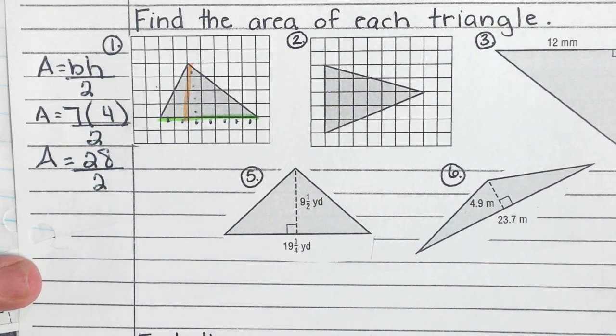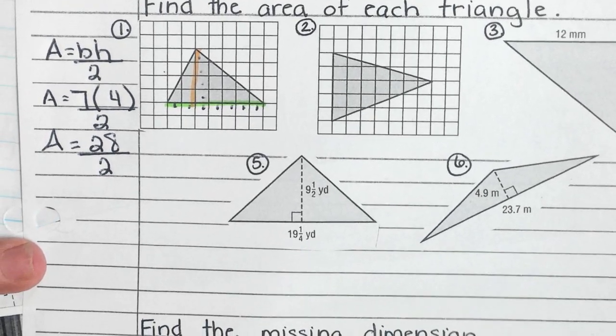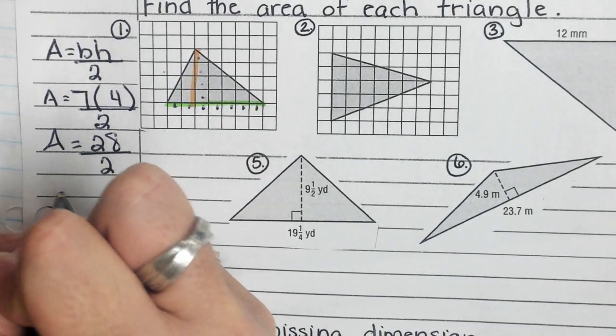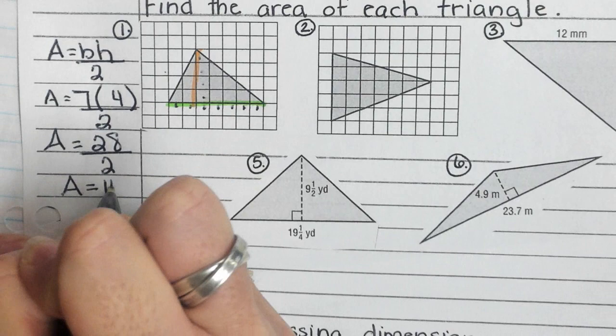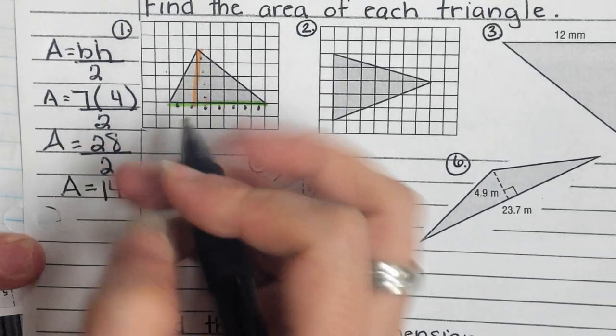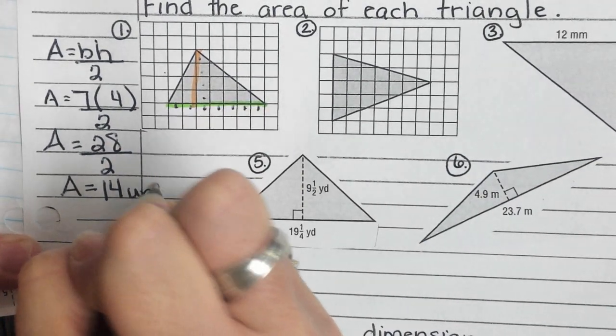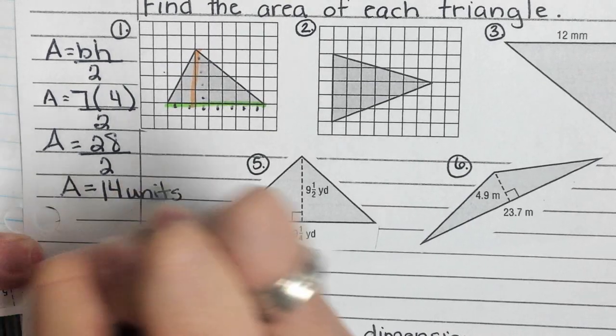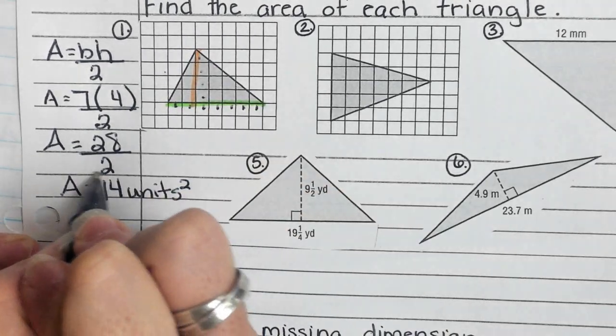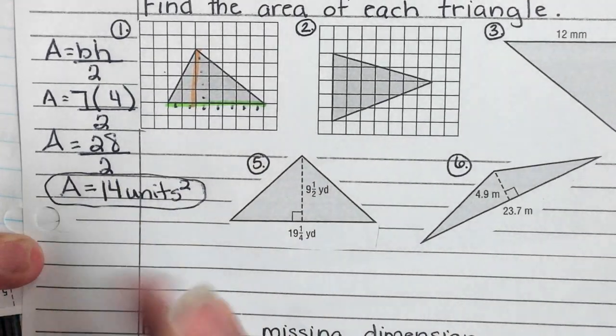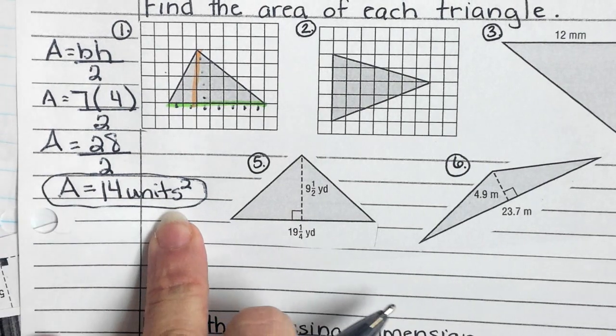One new number per line. What is 28 divided by 2? 14. I look back up there. There's no measurements. So it is just boring units. And because it's area, it is squared. Anytime it's area, it's squared.